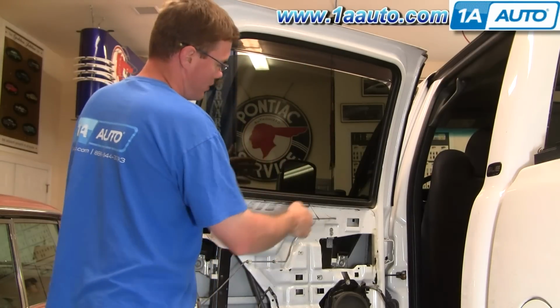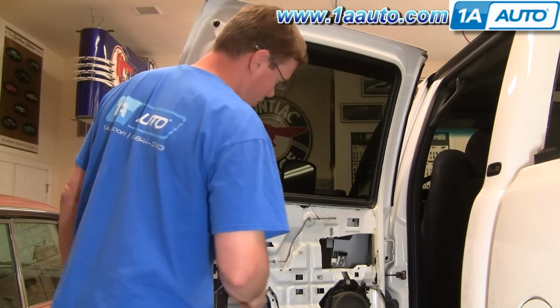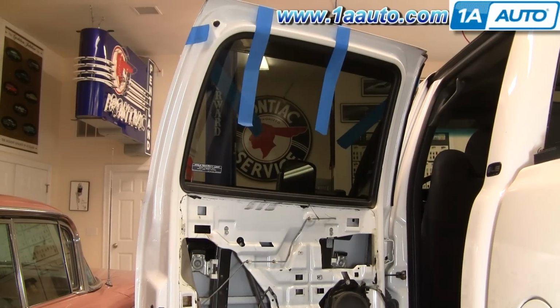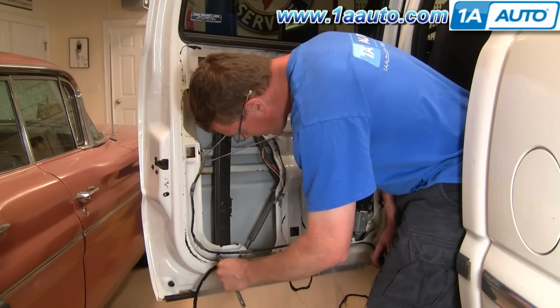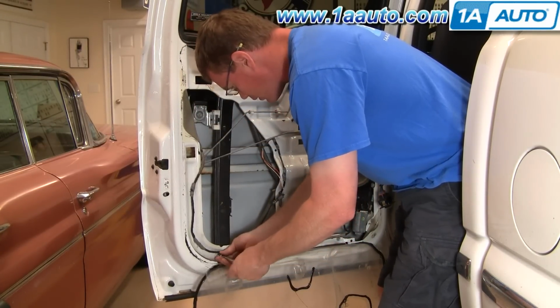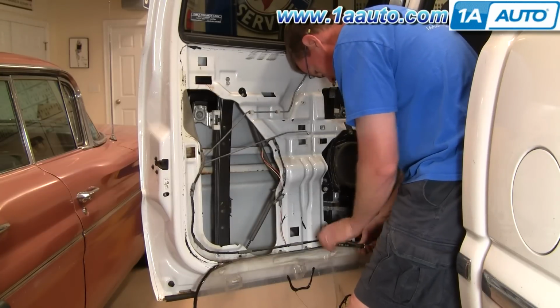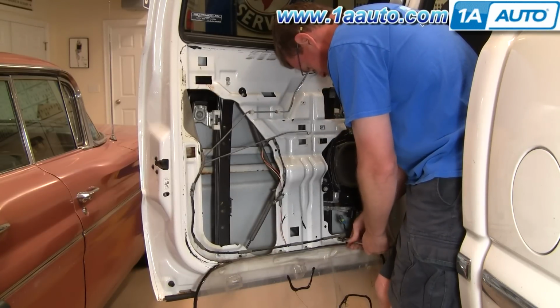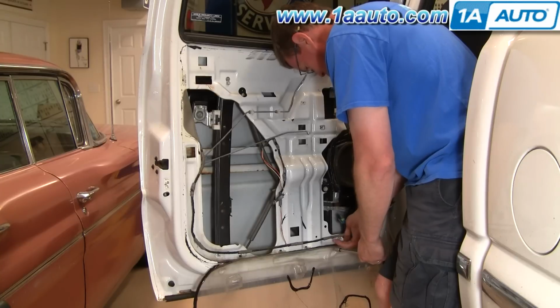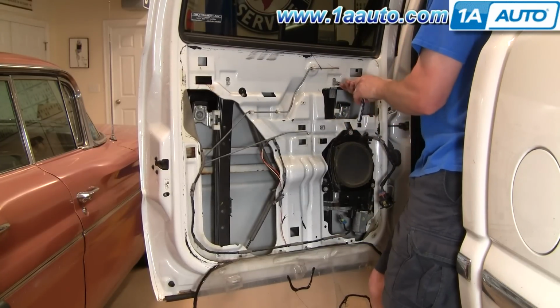Okay, you can see my window's down a little bit. Once those are loose, you can just take your window and push it up into place. Okay, just use some blue painter's tape to make sure that the window stays up. Pull these two lower nuts. Now just loosen these two upper ones a few turns.